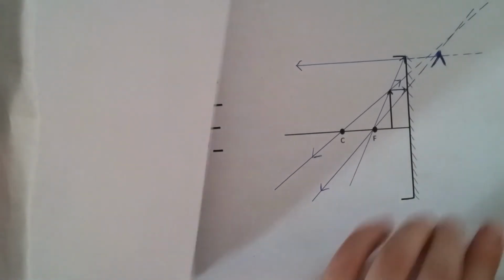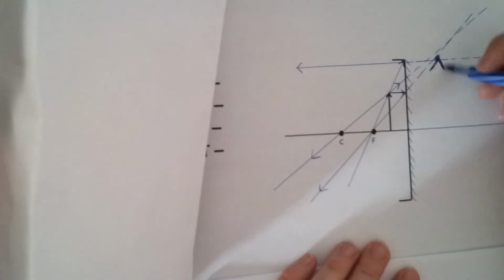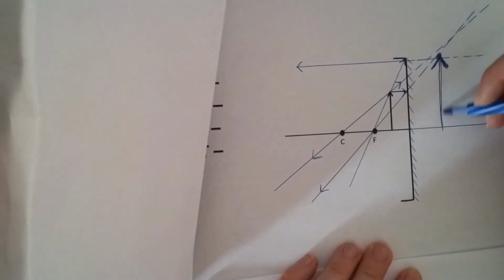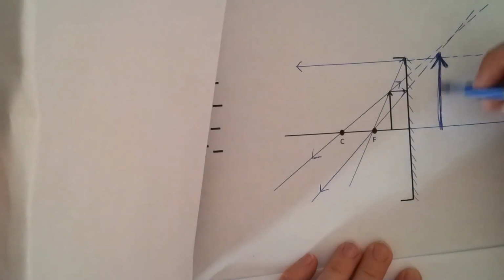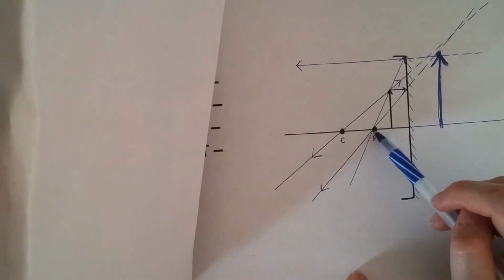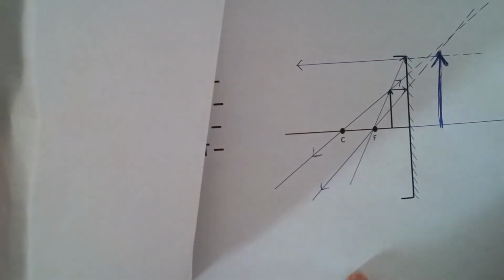I will extend my principal axis to the other side of the mirror. The bottom of your image is located on the principal axis, so you'll always be able to tell your orientation. So I find that this is my image when my object is between the focus and the concave mirror.